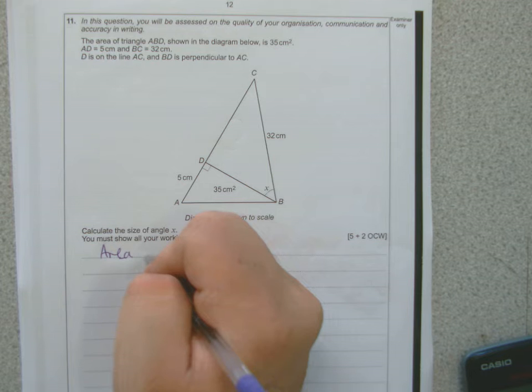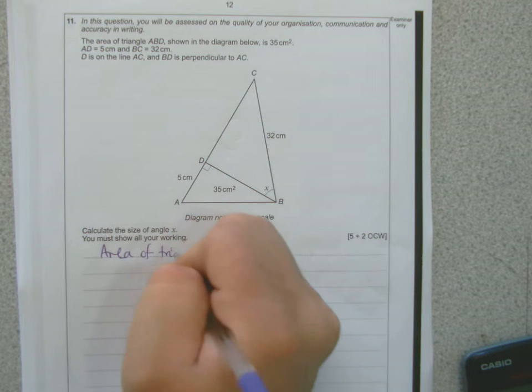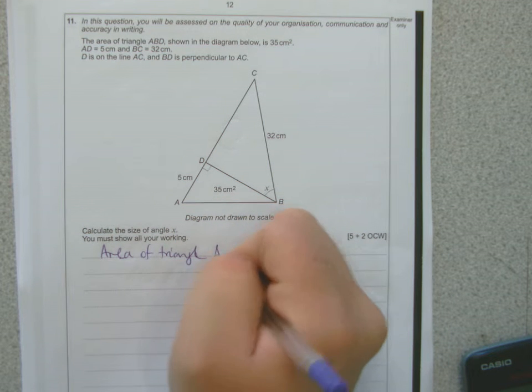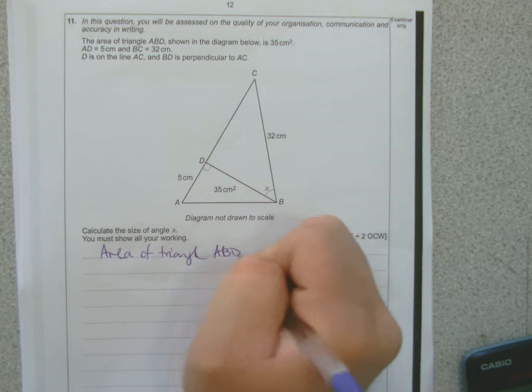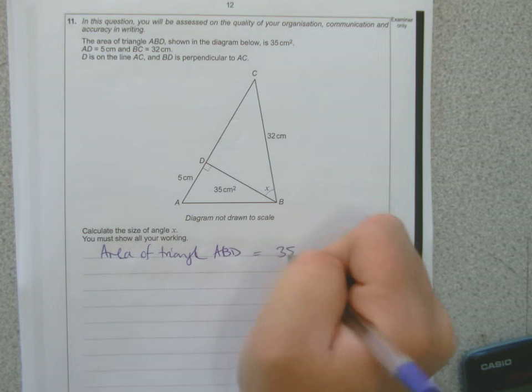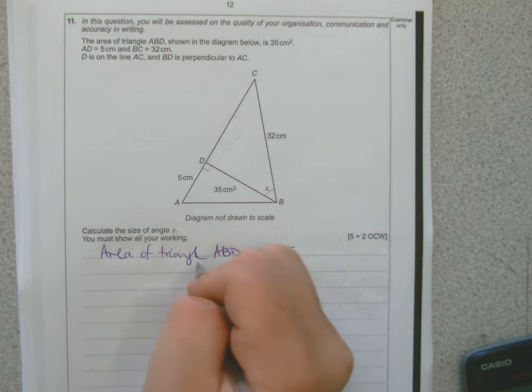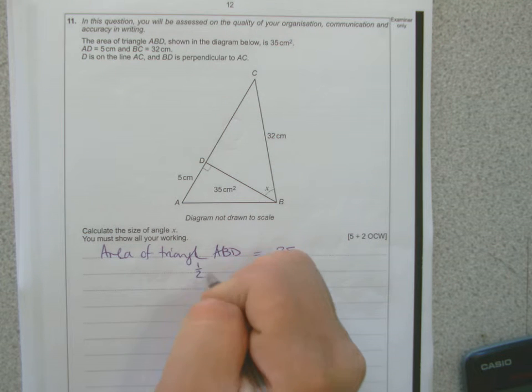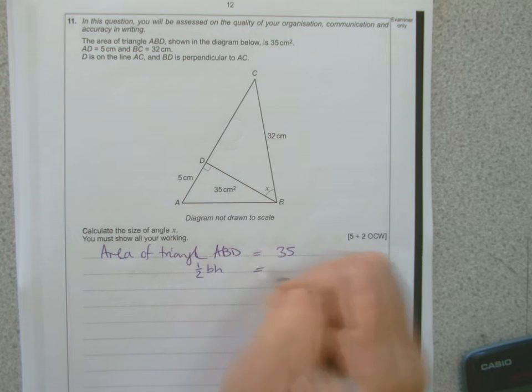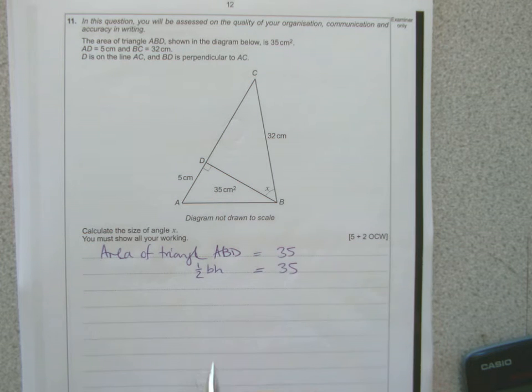Area of triangle ABD is equal to 35 centimeters squared. Of course, because it's a right angle triangle, I can use the formula, can't I? Half base times height. And that is what's equal to 35.